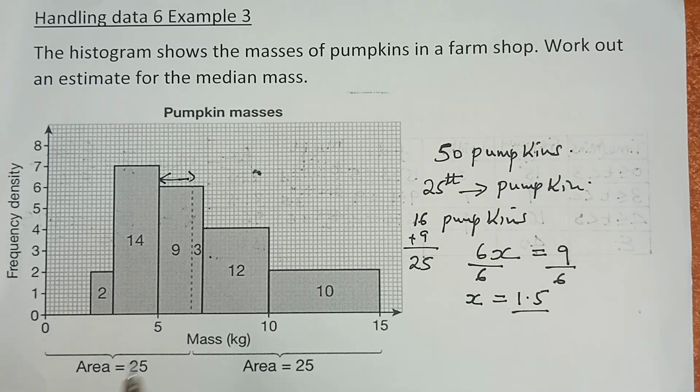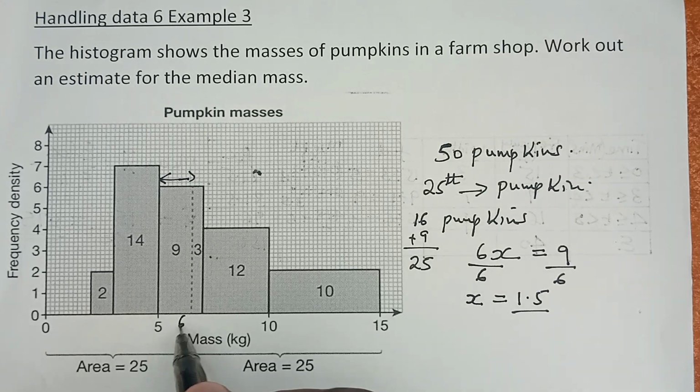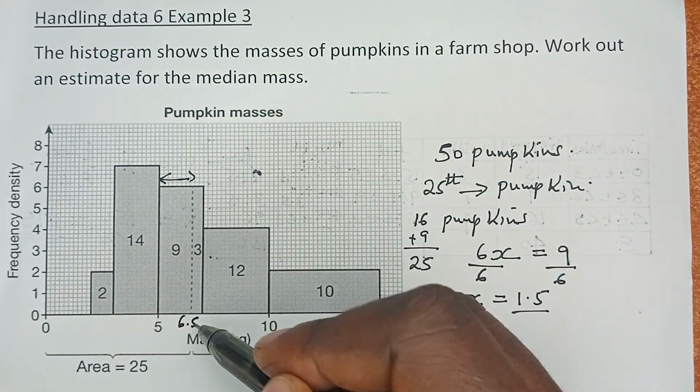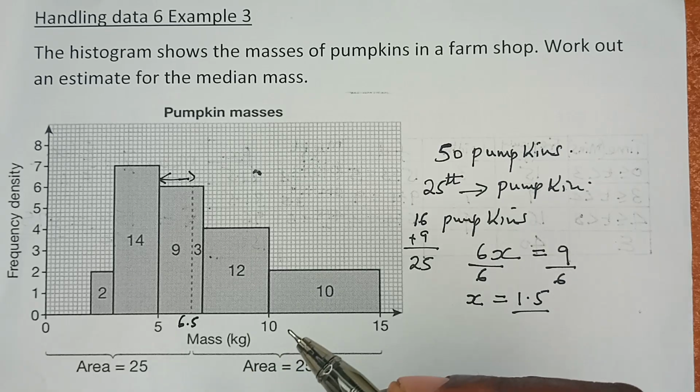So we need now to have a width of 1.5 from 5. So 5 plus 1.5, we are striking the x value of 6.5. This dotted line is along the mass of 6.5 kg, and that is actually the median mass. Why is it the median mass?